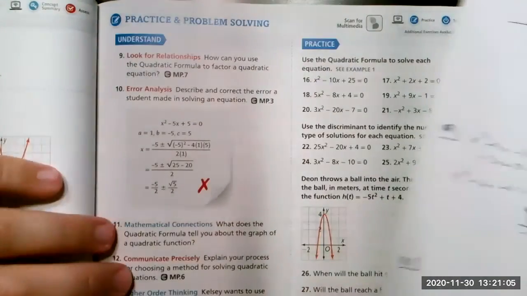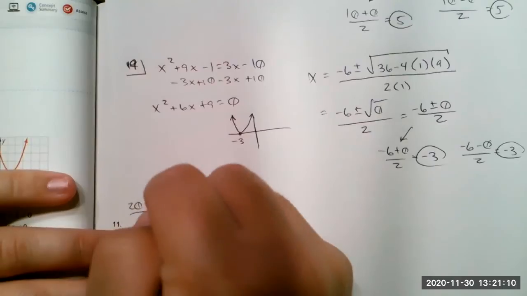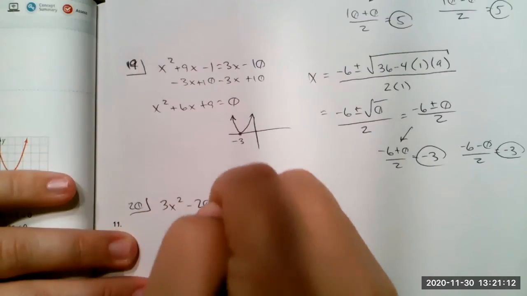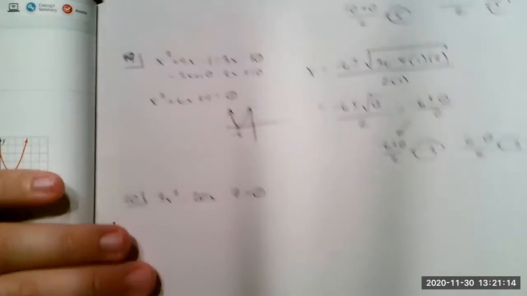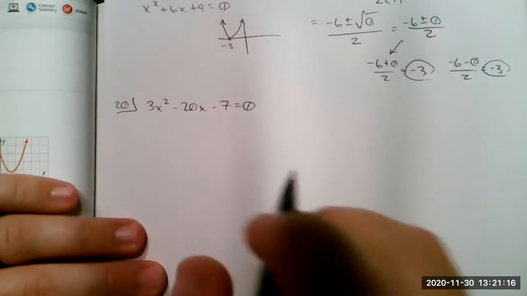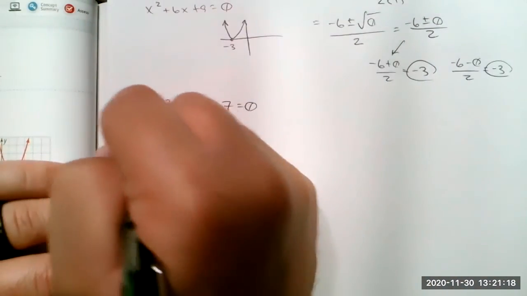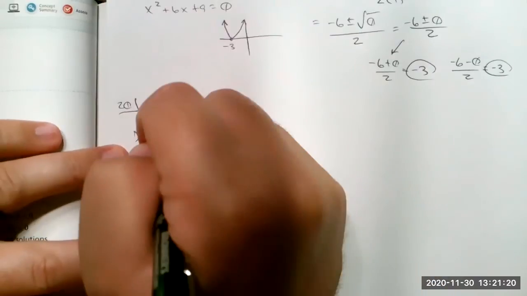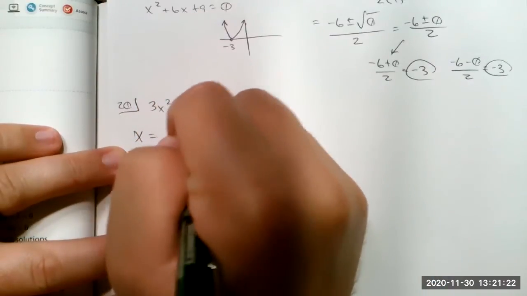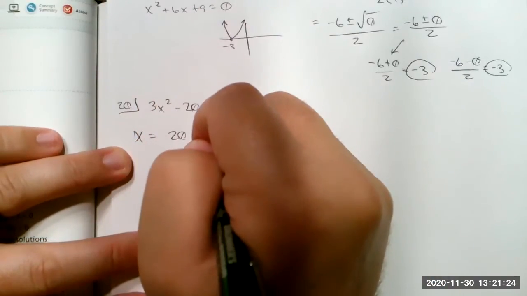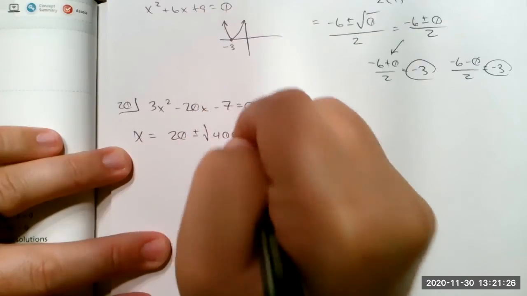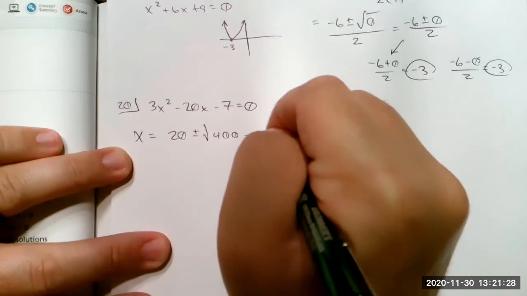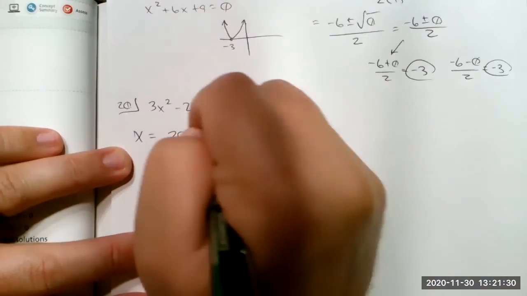Number 20, 3x squared minus 20x minus 7. All right, so we'll plug it into the formula. X equals opposite of b plus or minus the square root of b squared minus 4 times a times c.